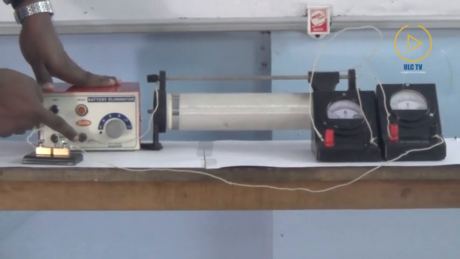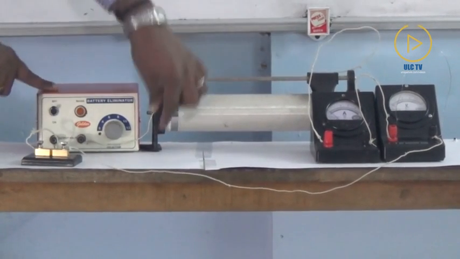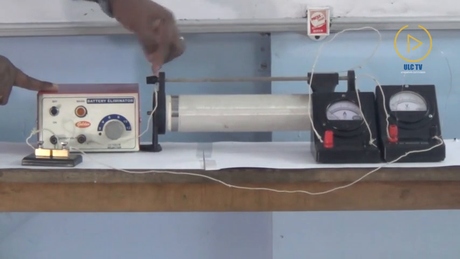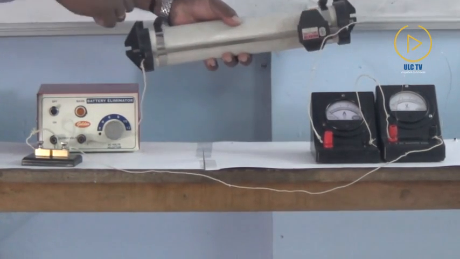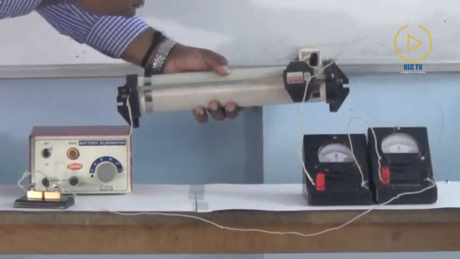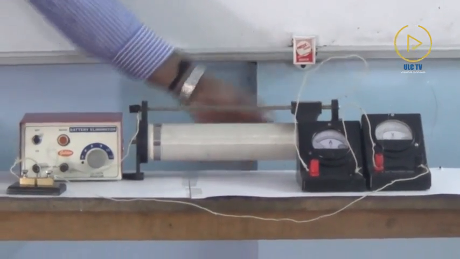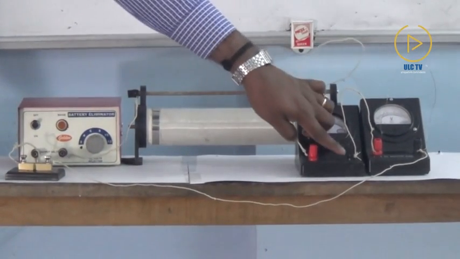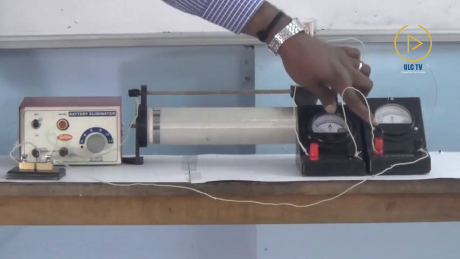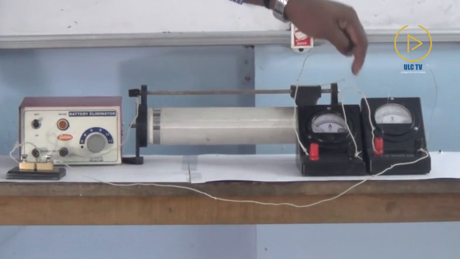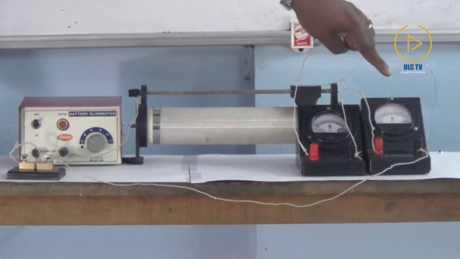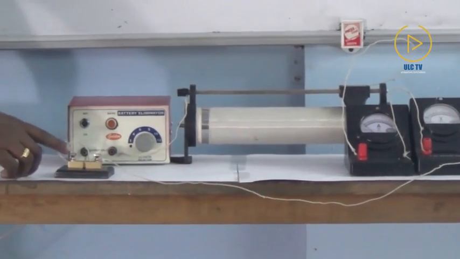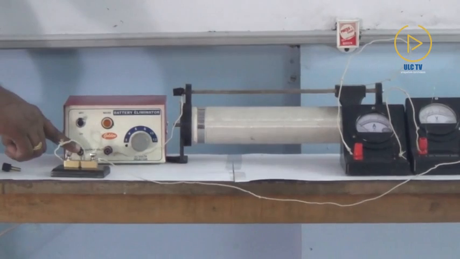Positive of battery eliminator is connected to this terminal of rheostat. Rheostat has 2 more terminals there. From the other end, you are connecting positive of ammeter. Then negative of ammeter is connected to positive of voltmeter. Then negative of voltmeter is connected to one end of key. The other end of key is connected to negative.